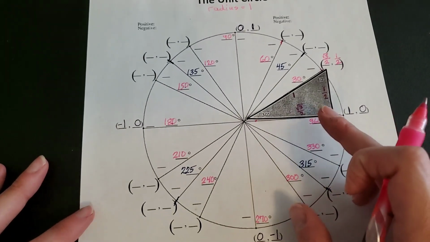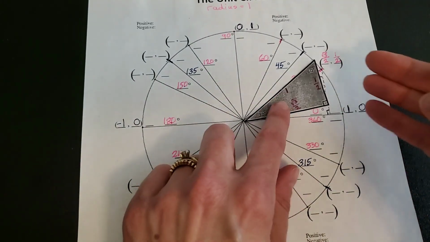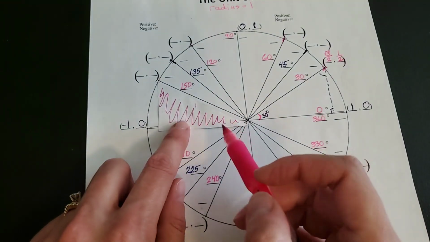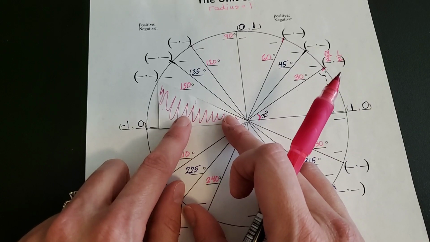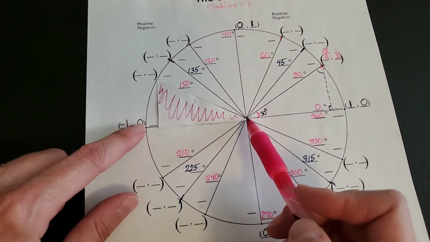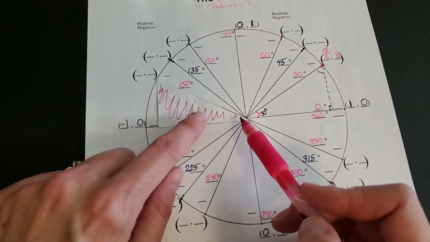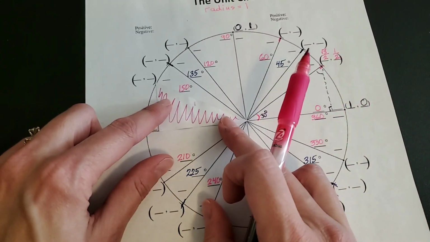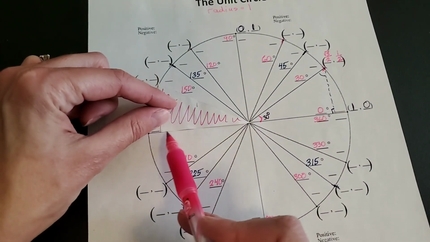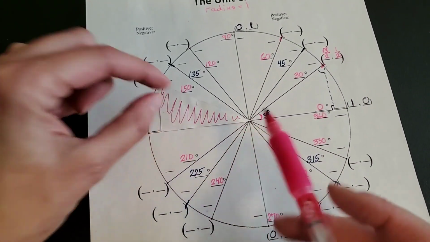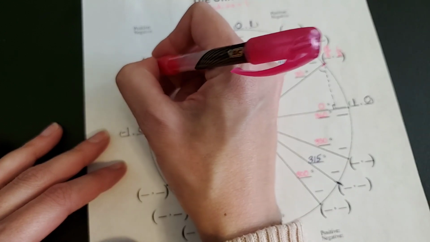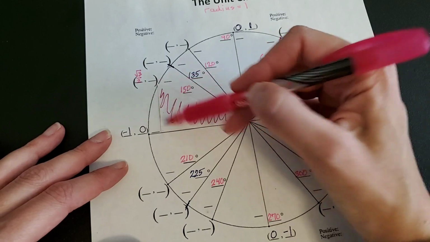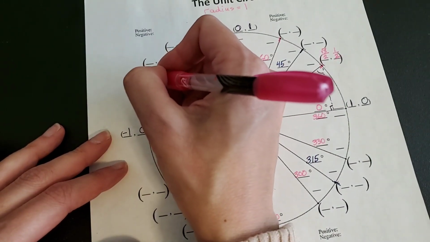I've got other quadrants. If I take this triangle and I reflect it over here, I scribbled on the back so you could see it on the white. I now have the same triangle over here at this 150-degree mark. And so my x-coordinate is still this longer leg, which is √3/2. And my y-coordinate is this smaller leg, which is 1/2.